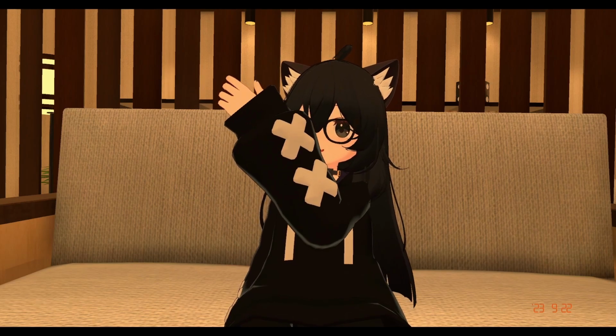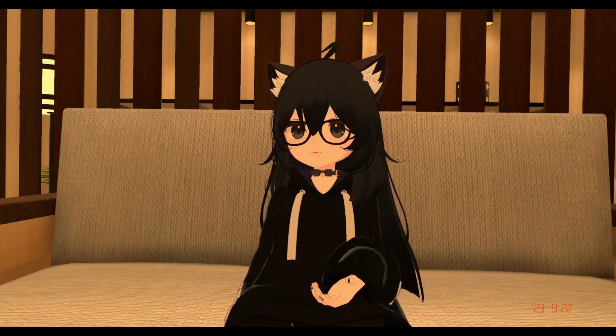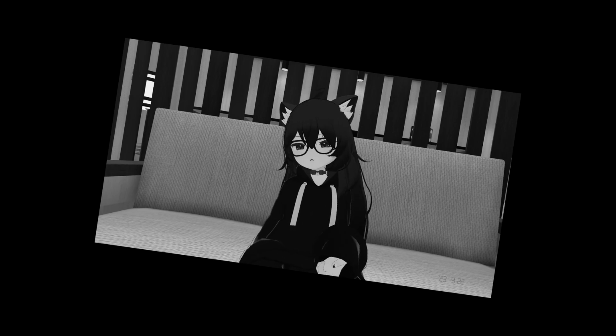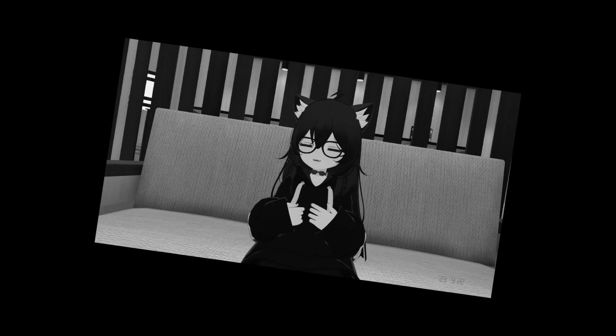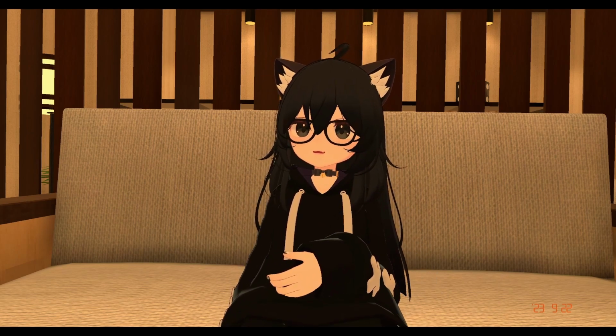The first one is the Poiyomi, in my opinion the most advanced one, even though I kind of struggle to play around with it because the UI is kind of weird to me, but it's just my personal opinion. The second one we have is Lilltoon, and then we have a Sunao shader that, from what I heard, has some bad impact for those who use integrated graphics cards.